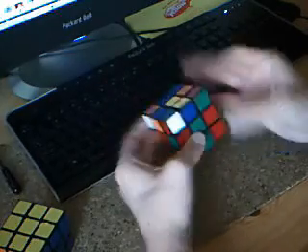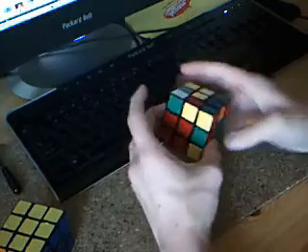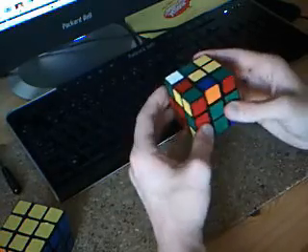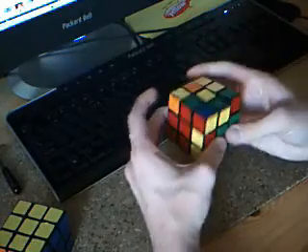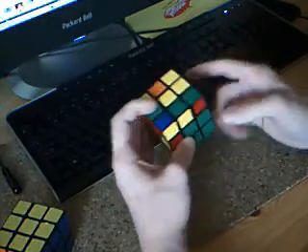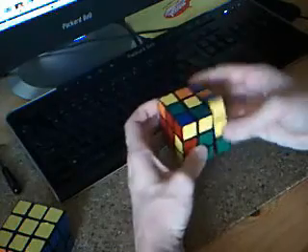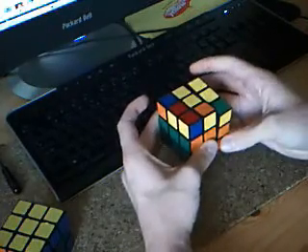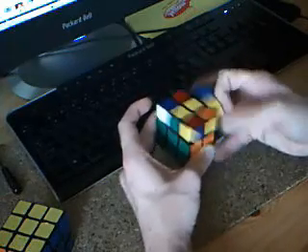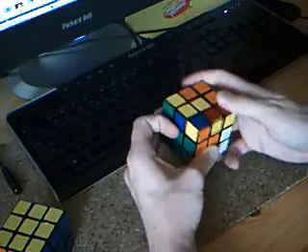So this pair. Now this pair on the back, which I showed you before. Tuck, tuck, tuck, tuck, tuck, tuck, tuck. Now this pair, because this slot here is free, you can set it up like this. Now solve that pair. That's a really weird trick that I use sometimes.